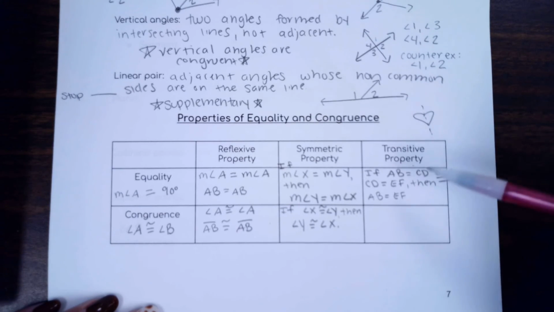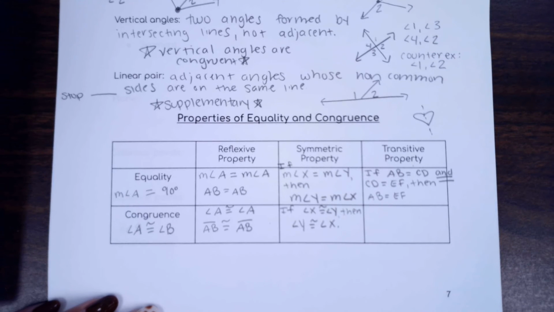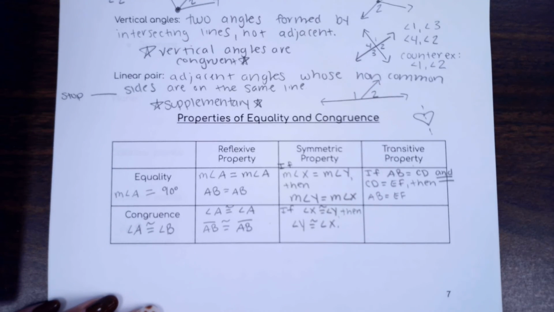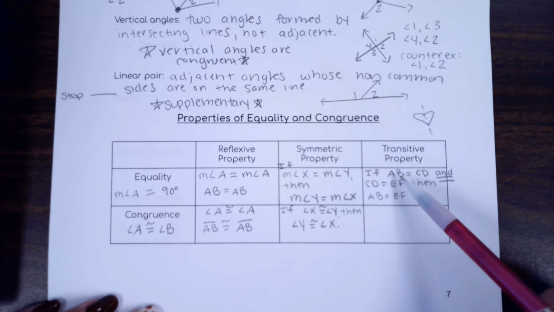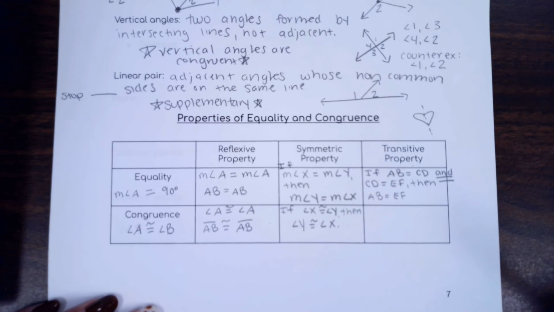So let's think about this. If AB is 4, that means AB equals CD, so AB and CD are both 4. Now, remember CD is 4, so CD equals EF, that means EF is also 4. So we can say that AB equals EF because we know that they're both 4.